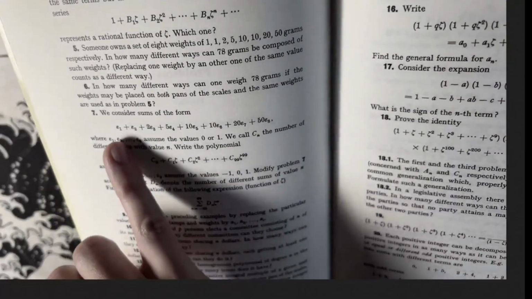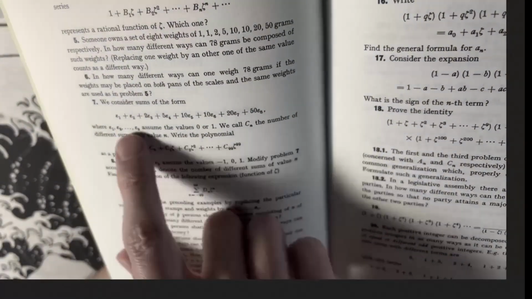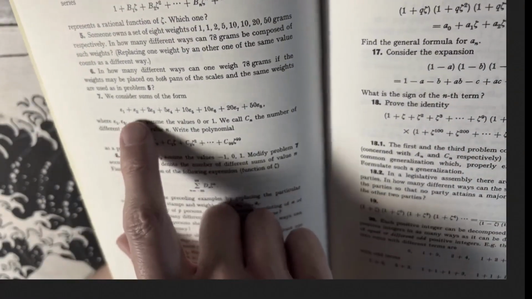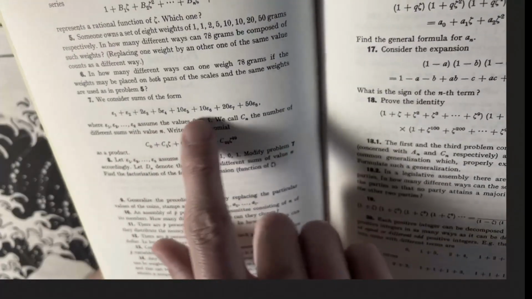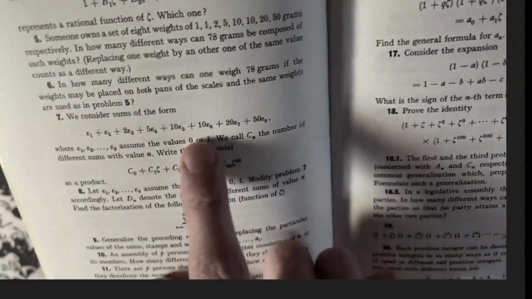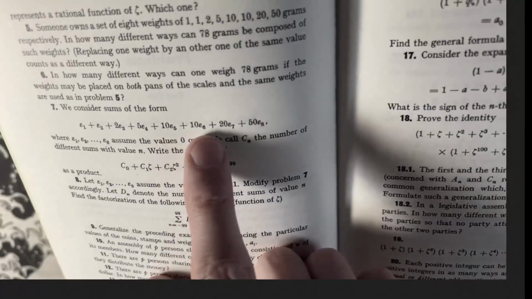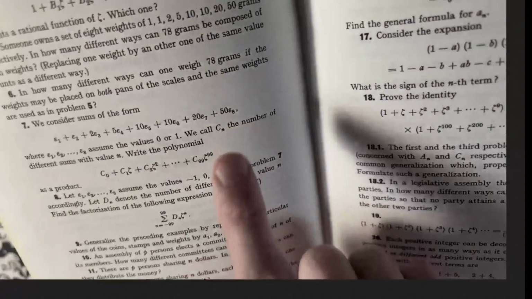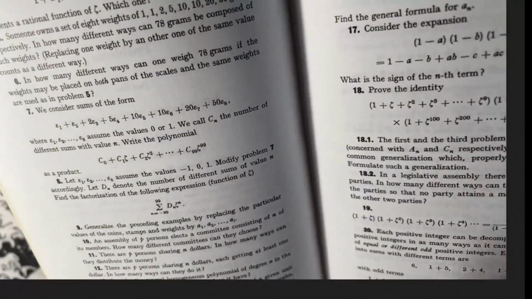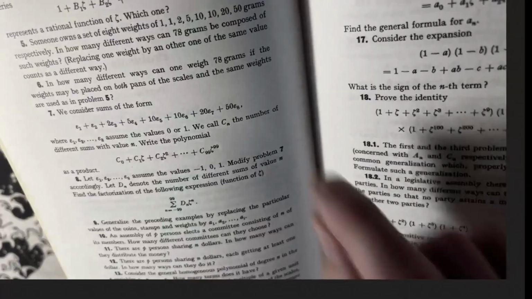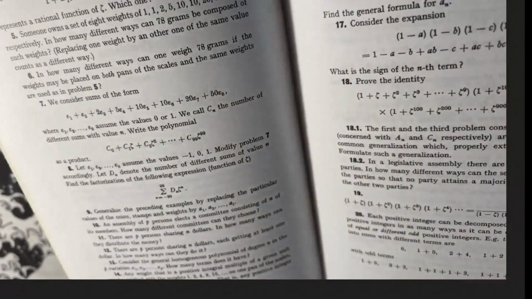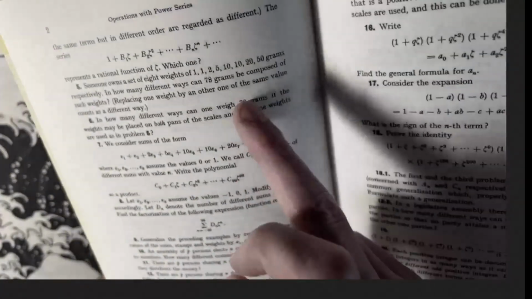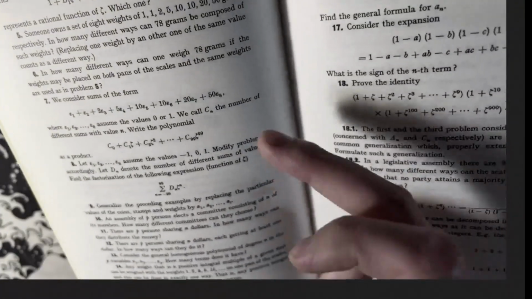It's sort of like if you could put a 0 or a 1 here. Yeah, he says it right there. Assume the value is 0 or 1 for the e's. So here's a 1, here's a 1, here's a 2, 5. Here's two different 10s represented by the two different variables E5 or E6. And then E7, again, all these e's could either be a 0 or a 1. And if you can tell me the number of ways that this equals 78, then that would be the solution to number 6. 6 is a special case of number 7.